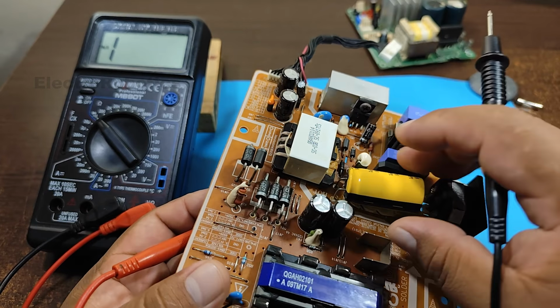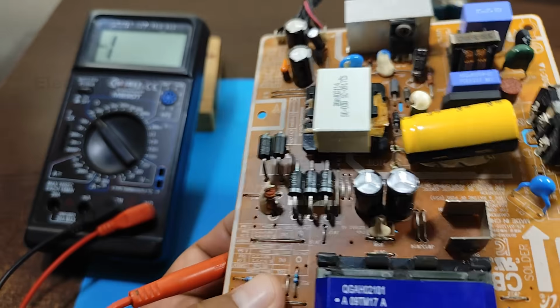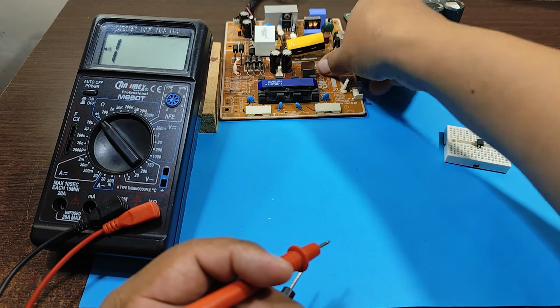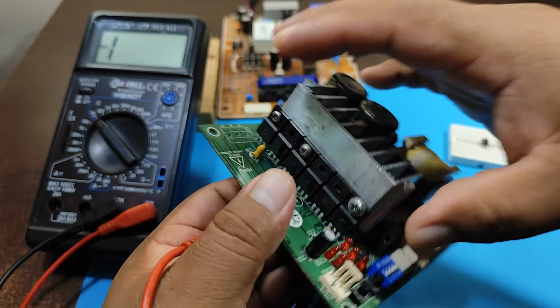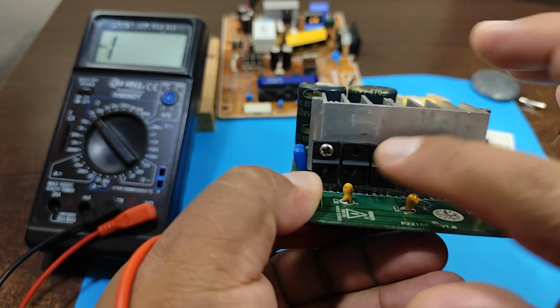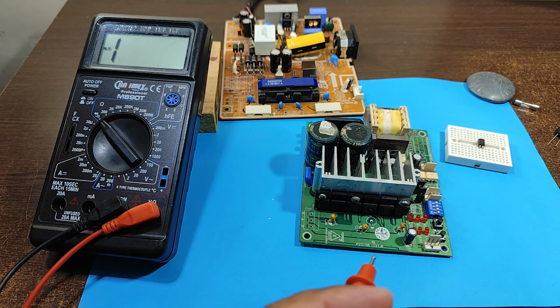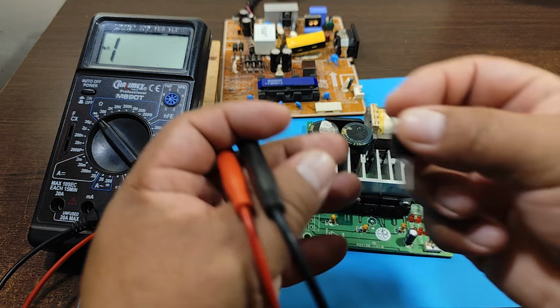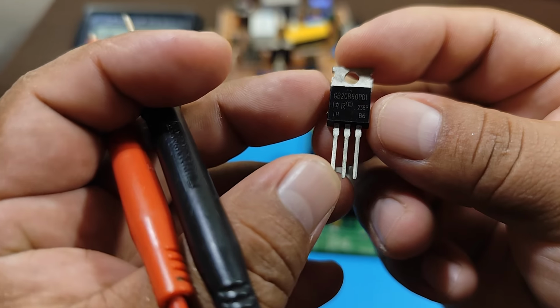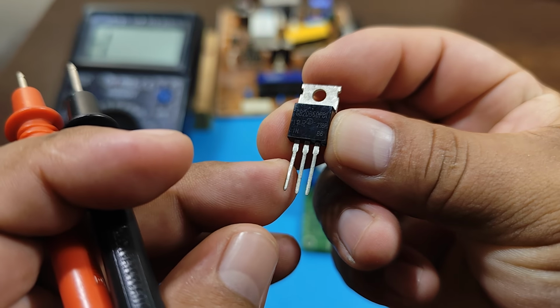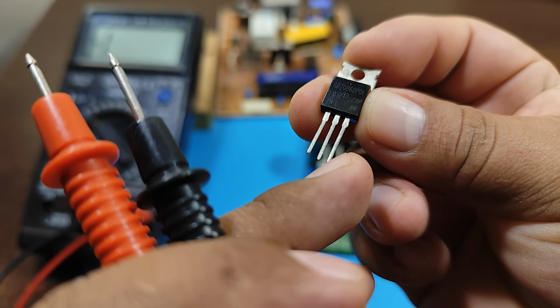Then, in the power stages, it's usually the transistors or thyristors. For example, on this board, we have IGBT transistors. Transistors like this one here have 3 terminals: the gate, the collector, and the emitter.